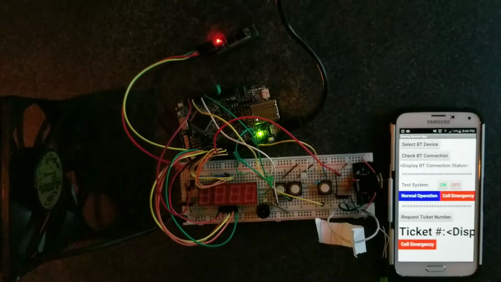Hello everyone, today we're going to be presenting our queuing system that can be implemented in institutions such as the BMV or financial services here at IUPUI.